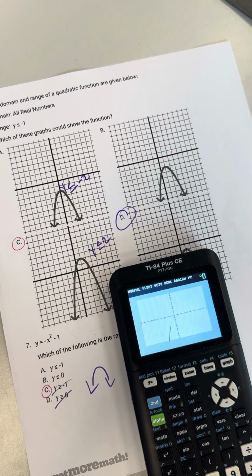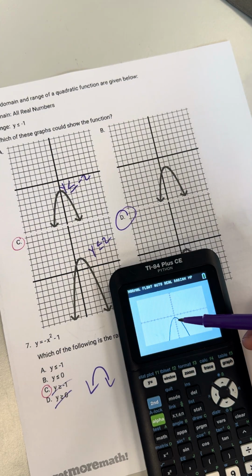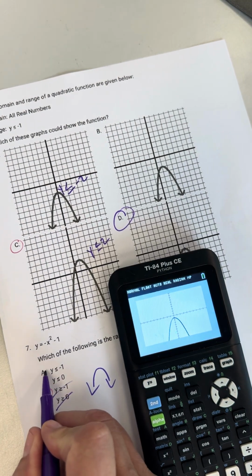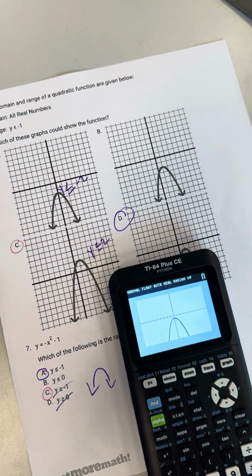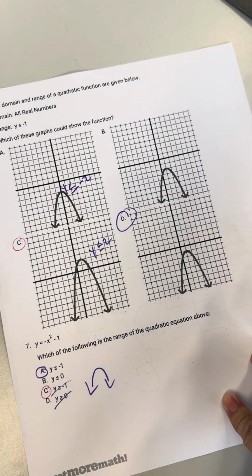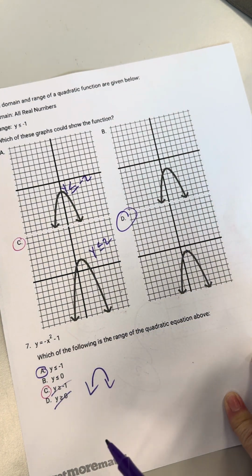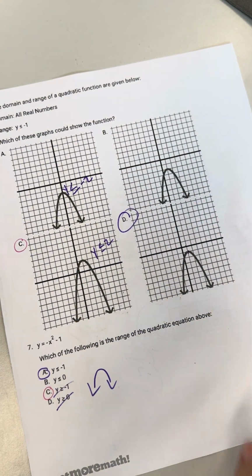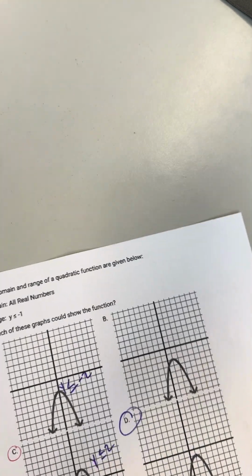So graph, and we just want to see if it started at 0 or at -1. Well, the hump is below the axis, so it has to be at -1. So my answer is A. So if you can't see it, you need to graph it. And just for grins, the domain for both of those and all of these is all real numbers because you're going forever left and right. Range is up and down.